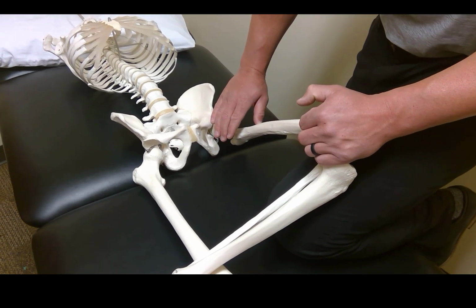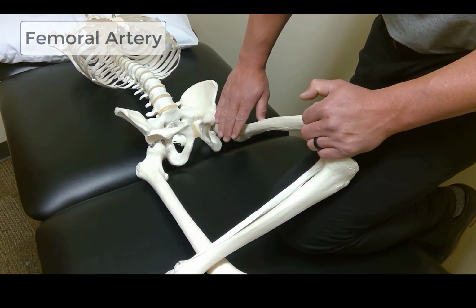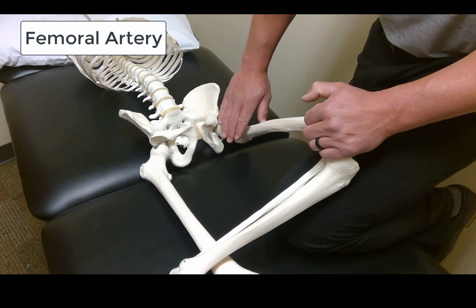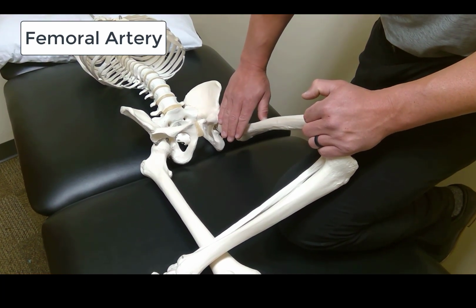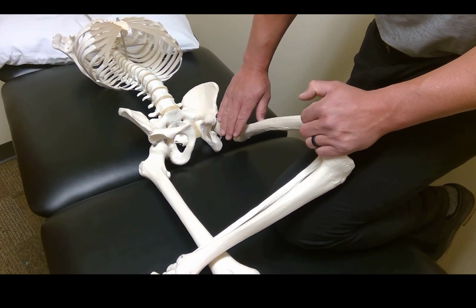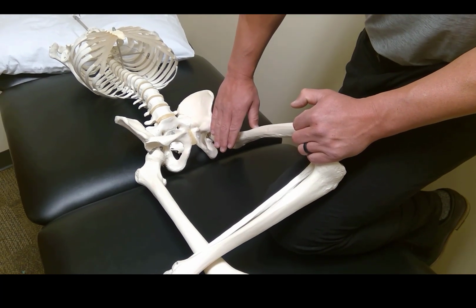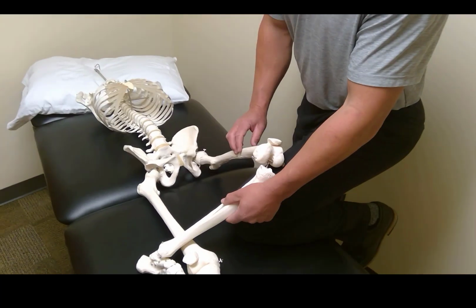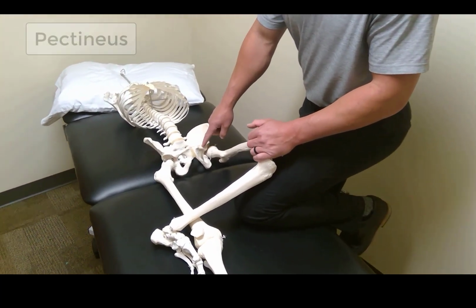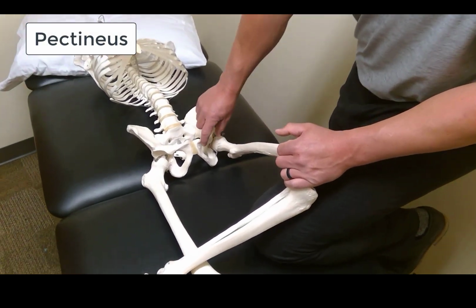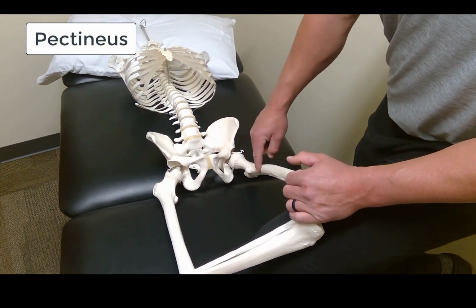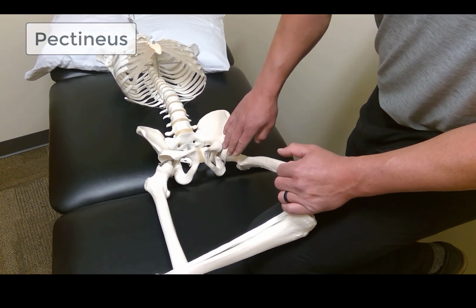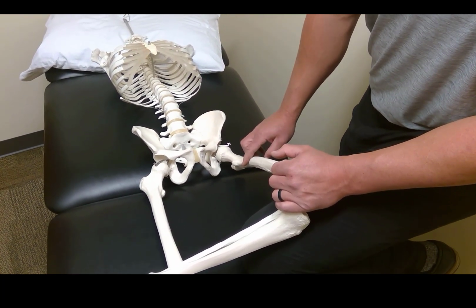Then we've got the artery. You should be able to press deeply and feel a pulse. The way I like to do it is to press deeply and then slowly let off pressure until I feel that pulse under my finger. And then the vein is usually not palpable. Okay, and then we've also got pectineus, again running from the superior ramus of the pubis to the medial thigh, the medial femur, and that forms the floor of the medial femoral triangle.